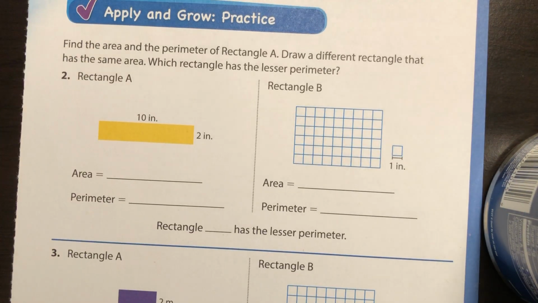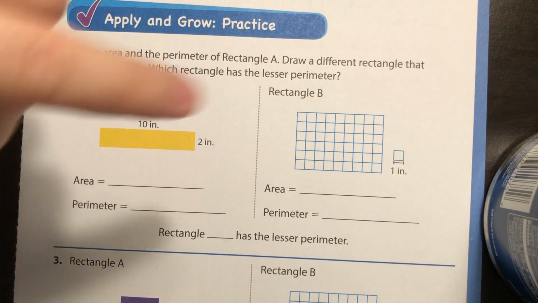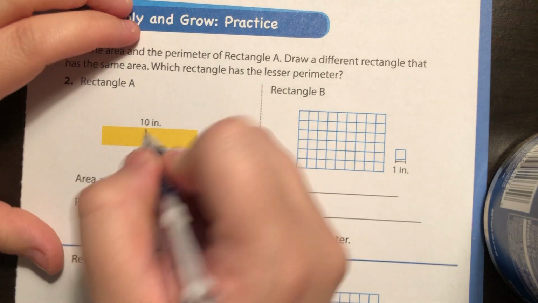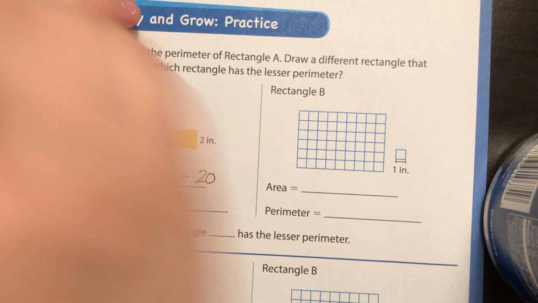Next page. We're going to have similar instructions. We're going to say find the area and the perimeter of rectangle A, then draw a different rectangle that has the same area, and which rectangle has the lesser perimeter. Here we go. So for the first one, area 10 times 2 equals 20.